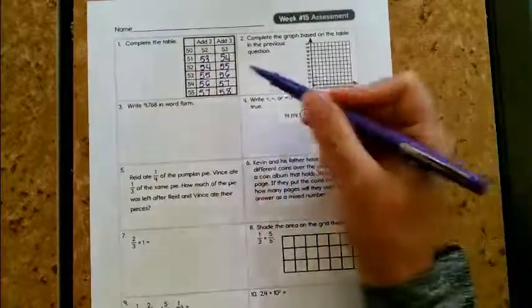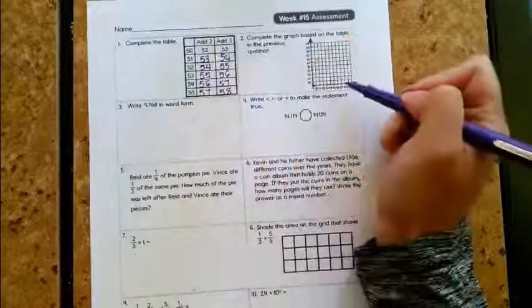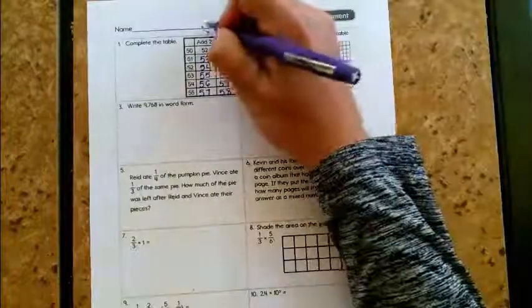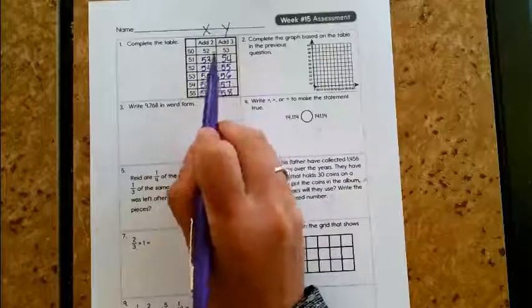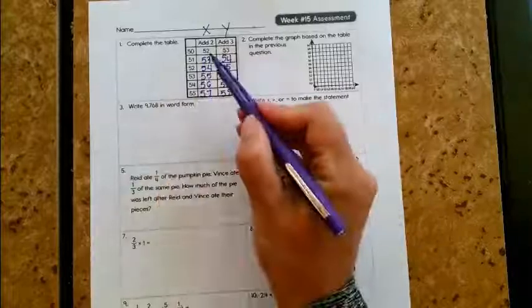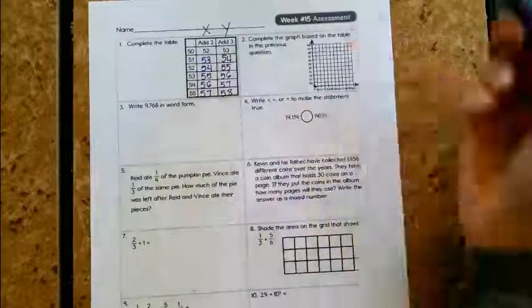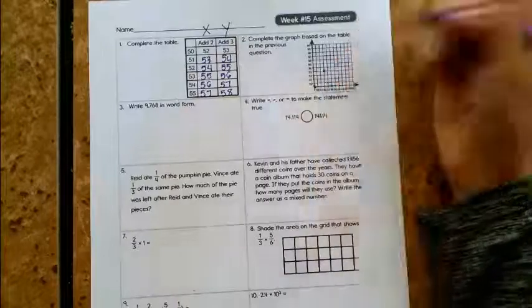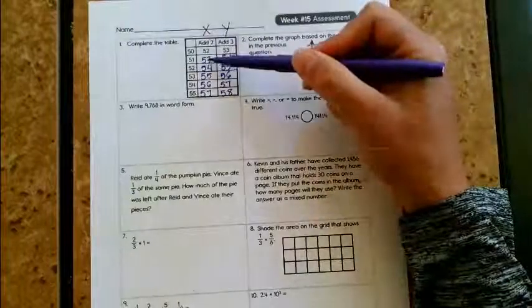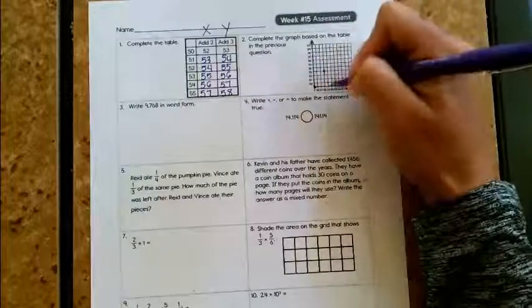Now, you're plotting these numbers on this graph. This is the x-axis, this is the y-axis. So basically over, then up. Over, then up. All right, so over to 52, up to 53. Over 53, up 54.